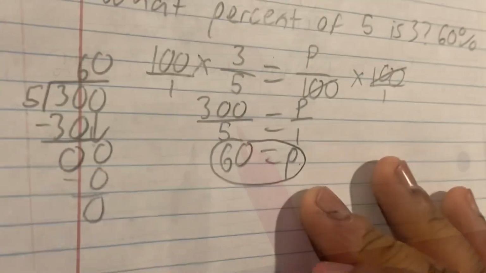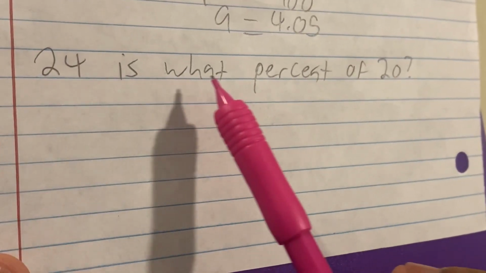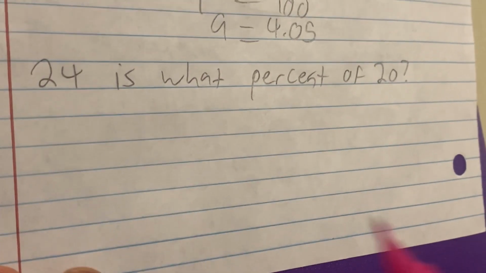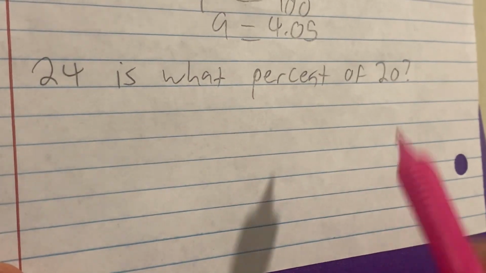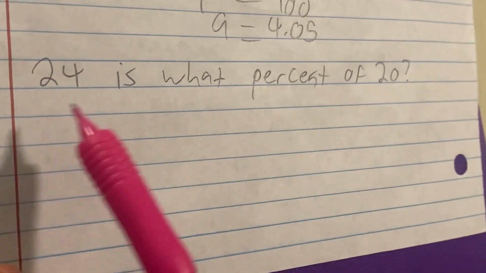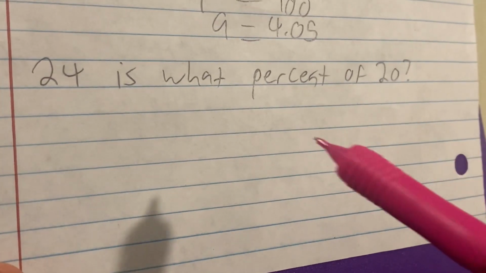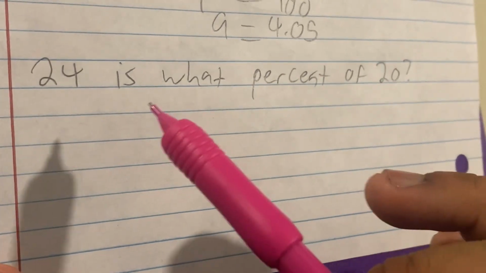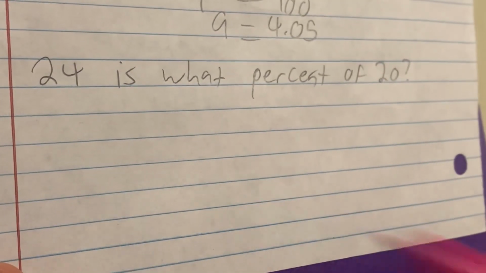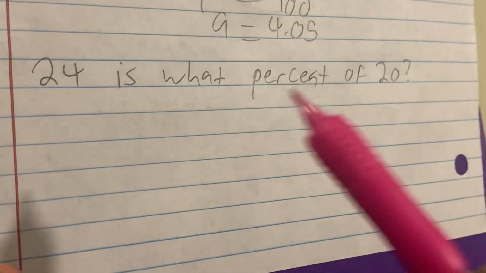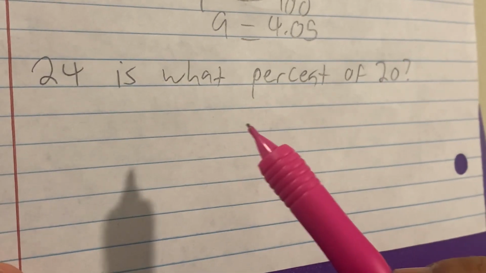60%. Easy peasy. So for this last equation, I want you to do this one all by yourself. I know it might look a little harrowing, especially because it's a little bit different, but I believe that you could do this all by yourself. So I want you to pause it right now and try to do it by yourself, and then I'm going to do it with you, and let's see if you got it correct. I'm going to count down: 3, 2, 1, pause.